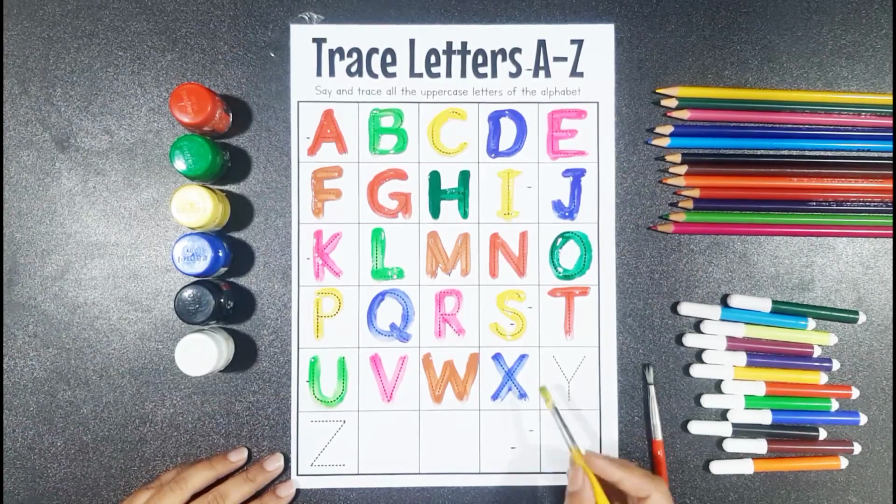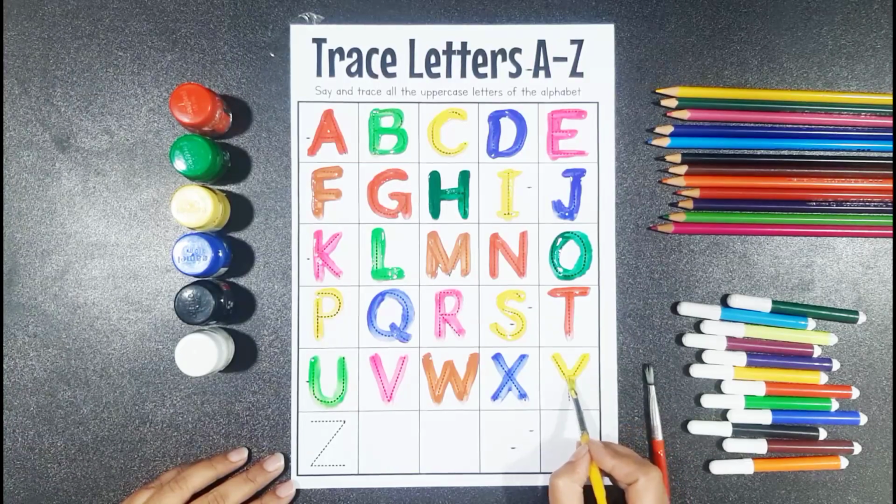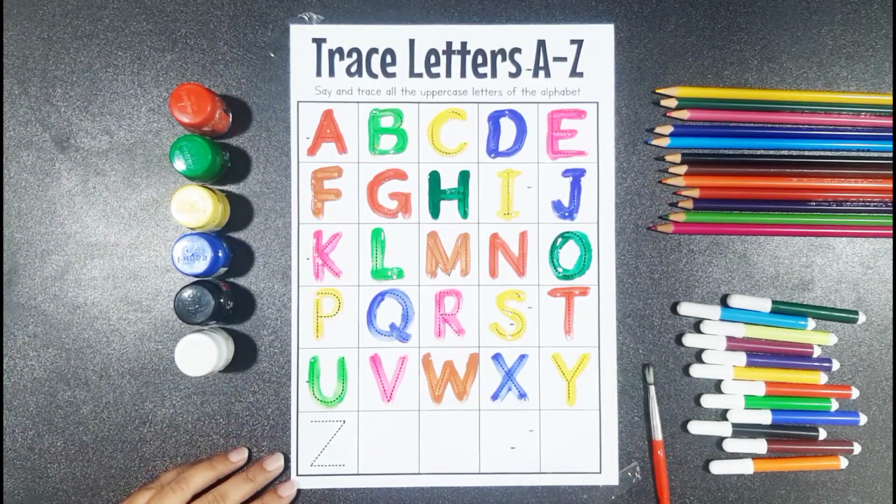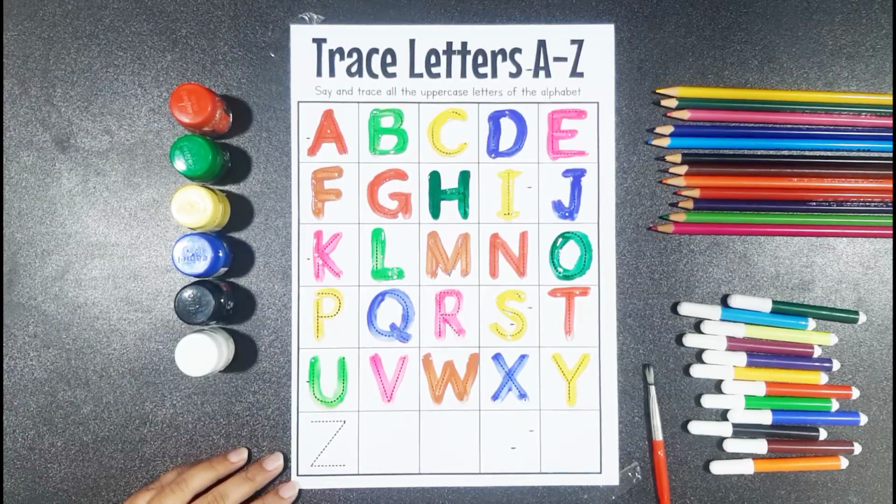Y, yellow color. Y for yacht. Y for yacht. Yellow color. Y.